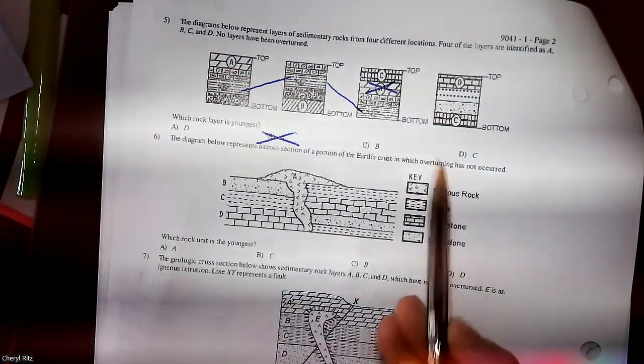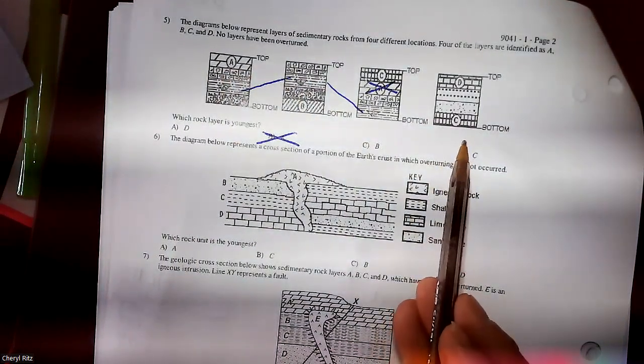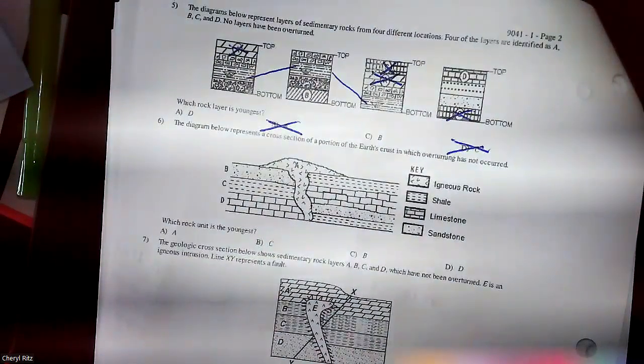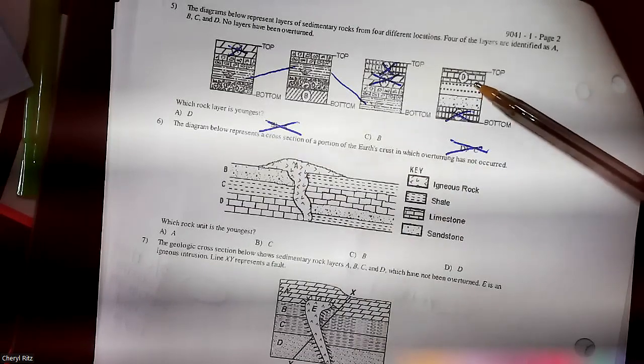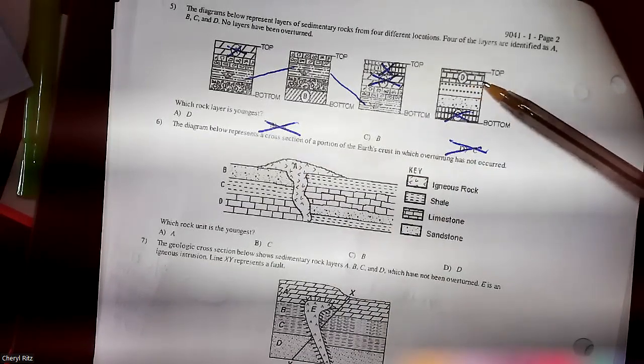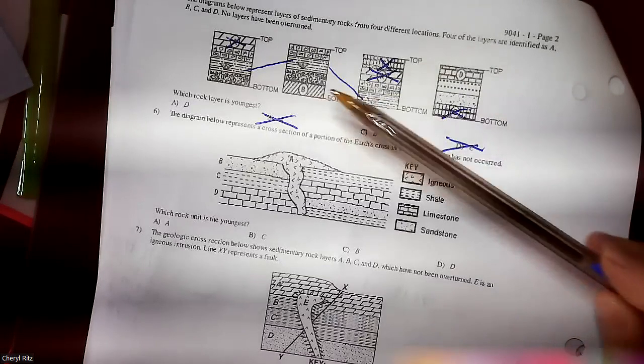Can we do the same thing over here? Which one's not the youngest here? C is definitely not the youngest because D is younger than C. So if it's not A and it's not C, that leaves B or D. Now this one's looking hopeful because D is on top. Here's B, but we can't just look at the very top and decide that's the youngest.